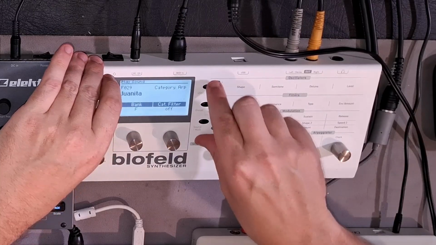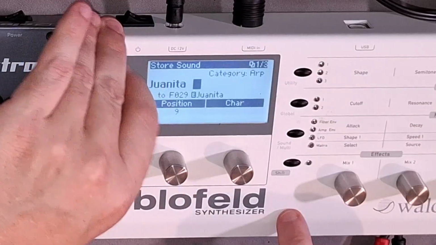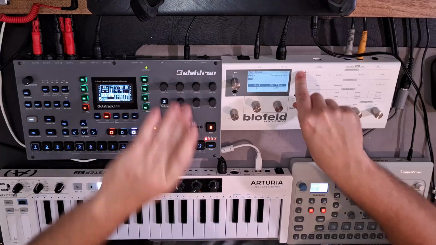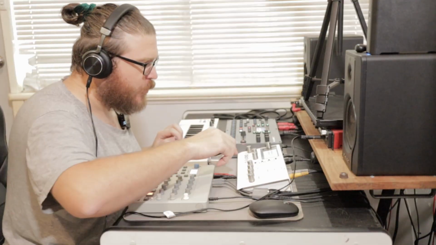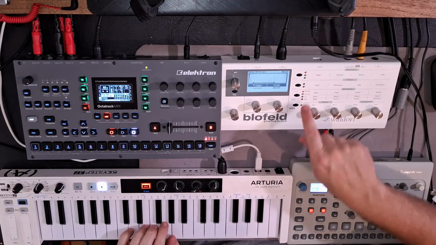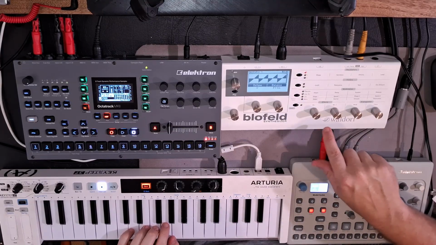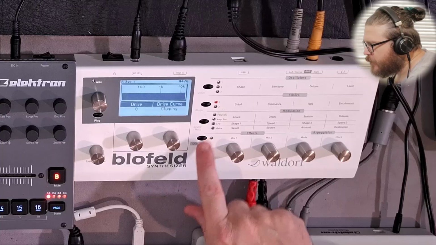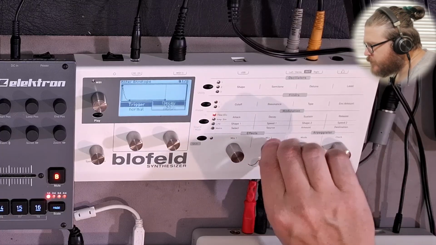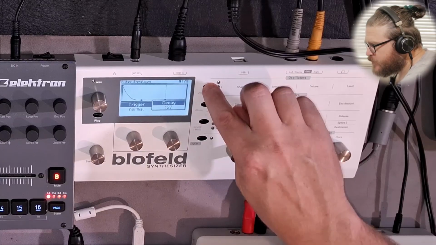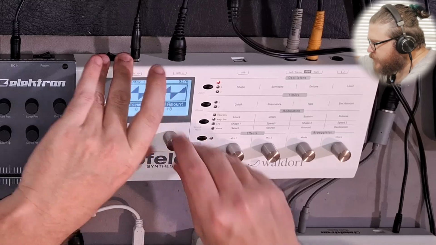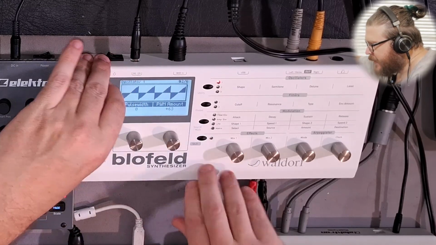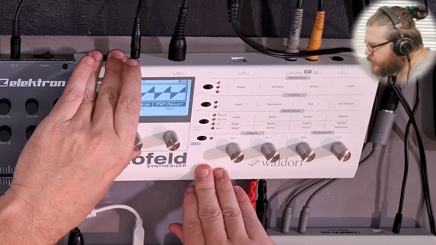Next patch. Let's initialize. Oh, Juanita. Sorry, Juanita. You are gone. All right. Now we want to do like a pad or something of that nature. Keys pad type of dealio. So again, we'll use the filter envelope to sweep through the wavetable. So you go pulse width 0, PWM amount max, source filter.